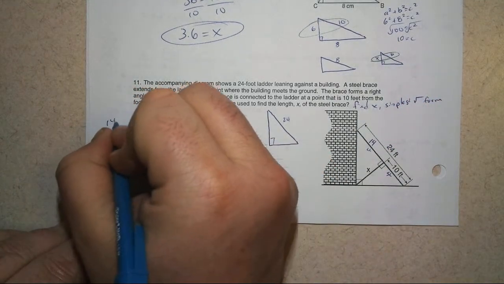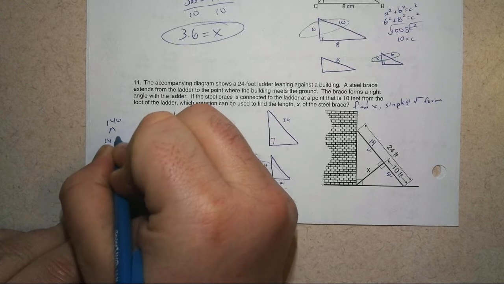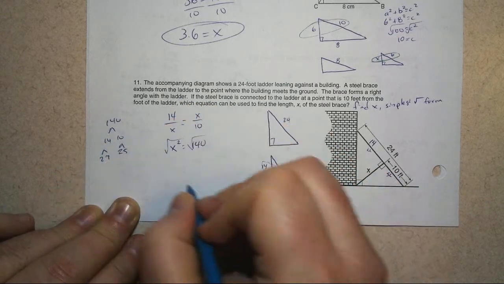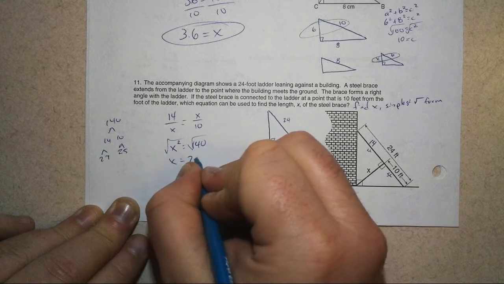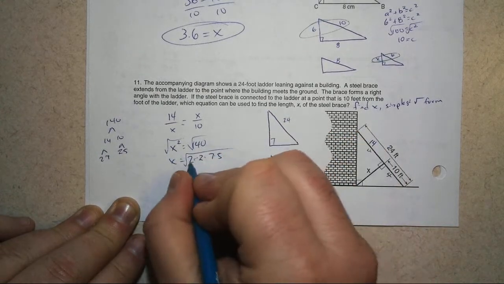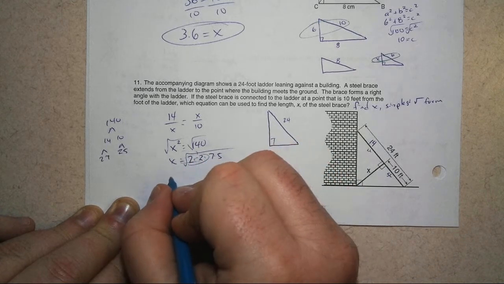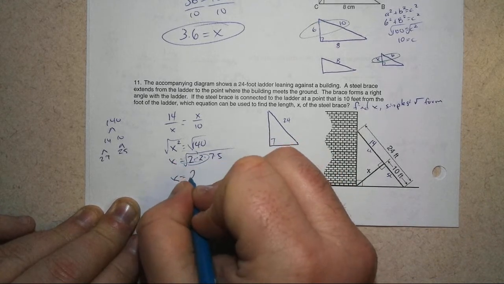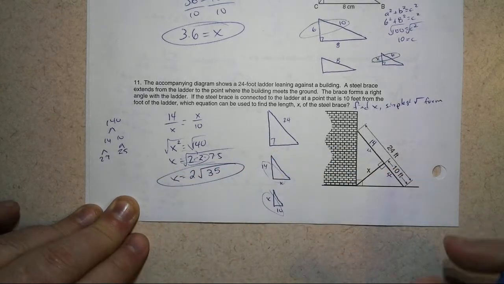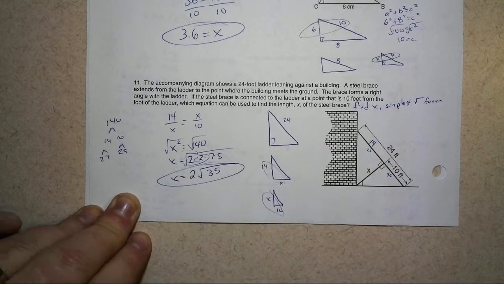So if I take 140 and we break it down, I get 14 and 10, 2, 7, 2, and 5. So x is equal to 2 2s, a 7, and a 5. Inside the square root, this is really 4. So we take the root of 4, right? And we end up with 2. We bring a 2 out. And then we have 35 left inside. And there's our radical. All right, I'll post another video of the other two solutions.